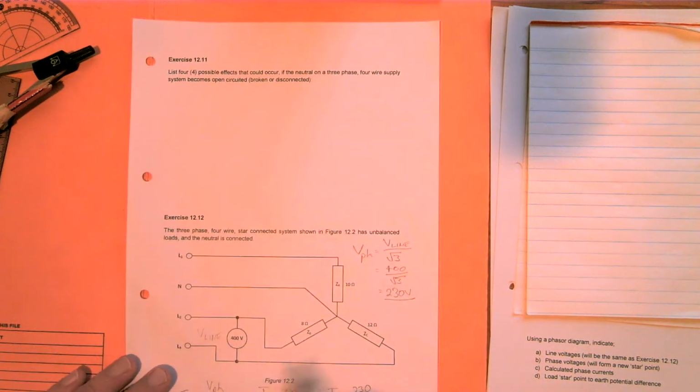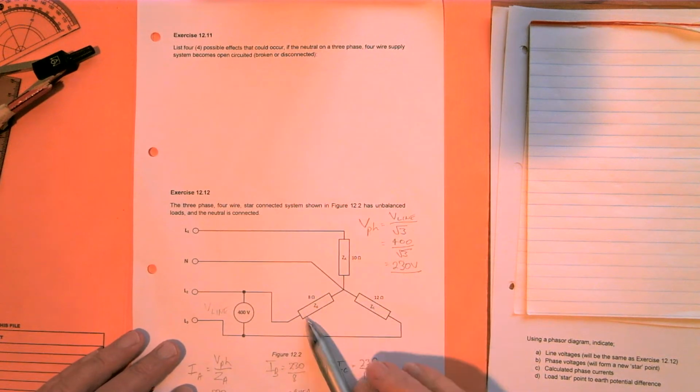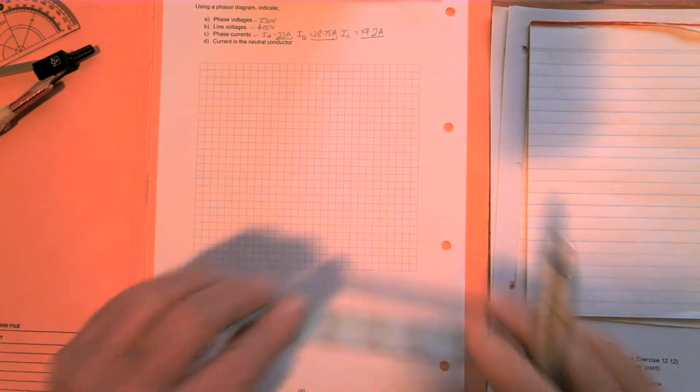There's no power factor involved at the moment with these impedances shown as purely resistive, so we can draw them in phase with our three-phase voltage phasor.